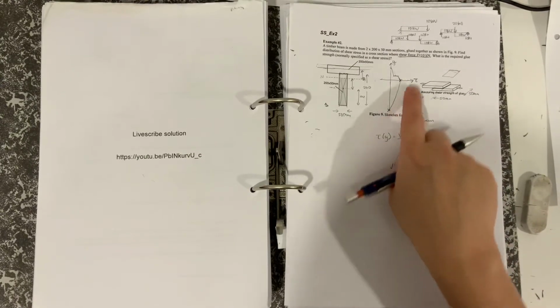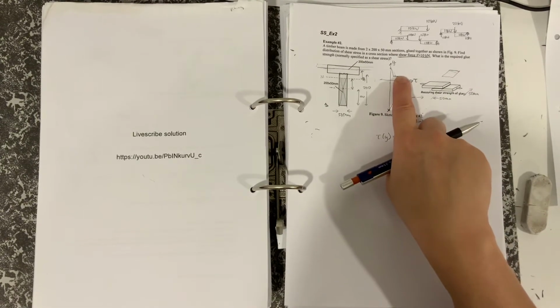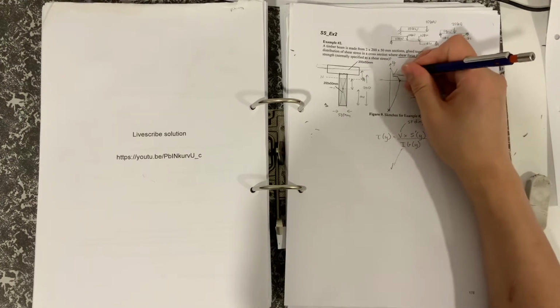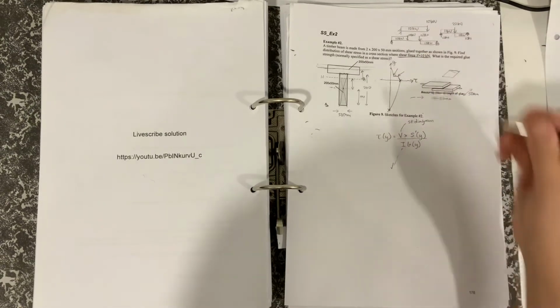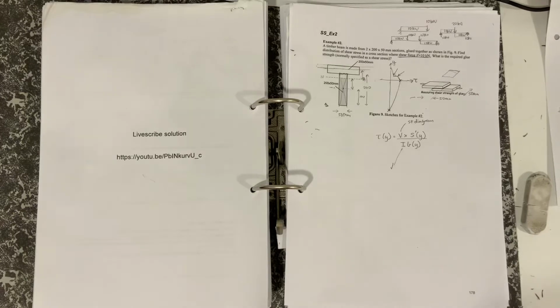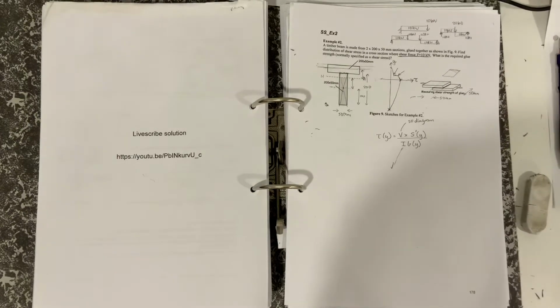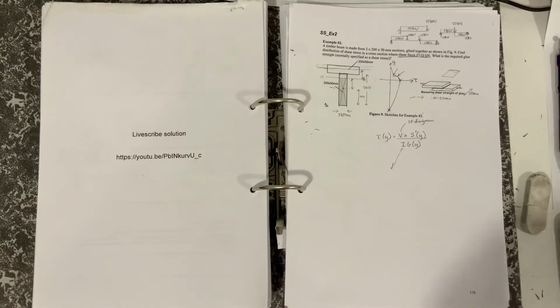So you can work out that value, and that value, and that value. So that would be how to approach this problem.